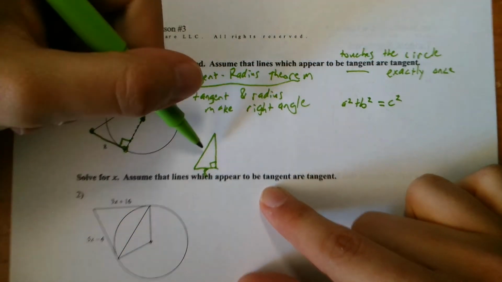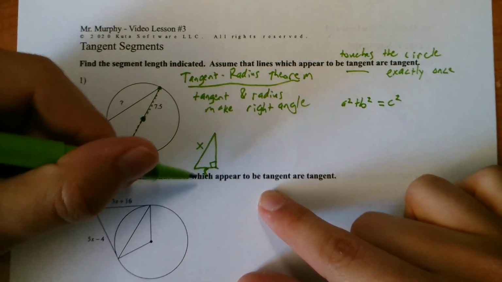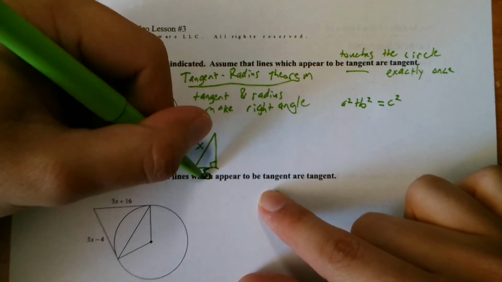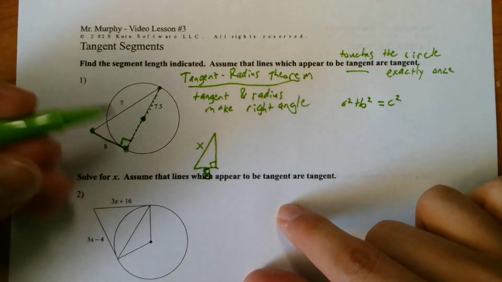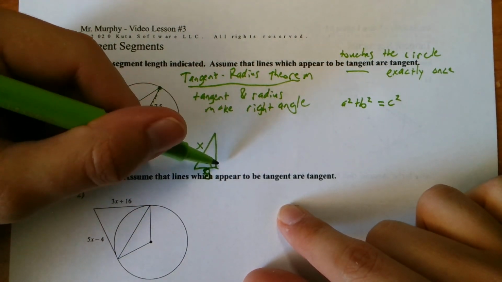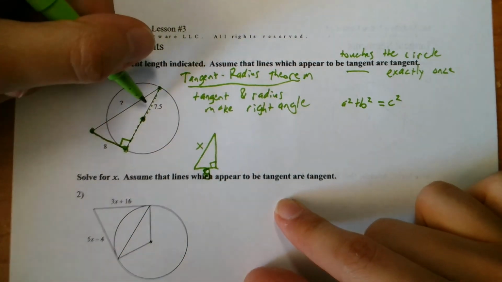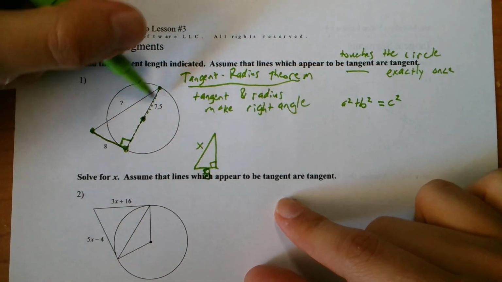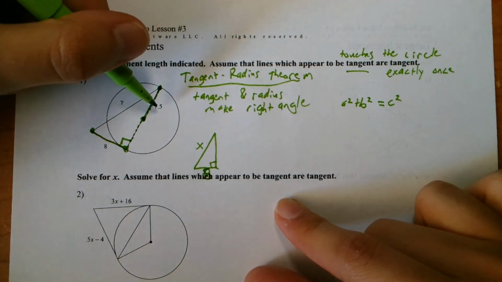Now, this is the side that we're looking for. I'm going to call that x. So I have an 8 down here. Sorry, let me try to make that a little more visual. That's an 8. So an 8 down here, and then we need the length of this side in order to solve for the hypotenuse. So let's look back on the picture. This length from here to here is 7.5.